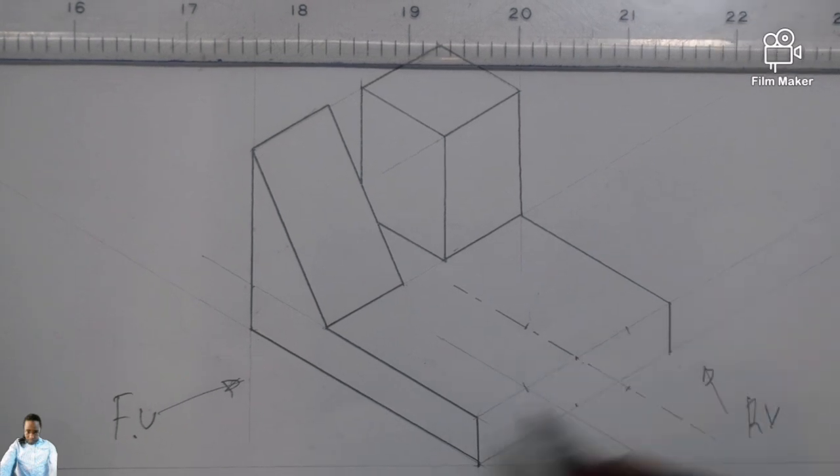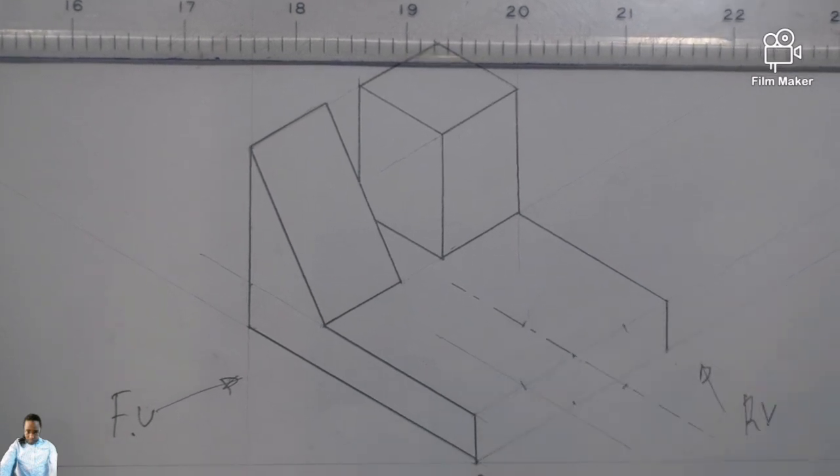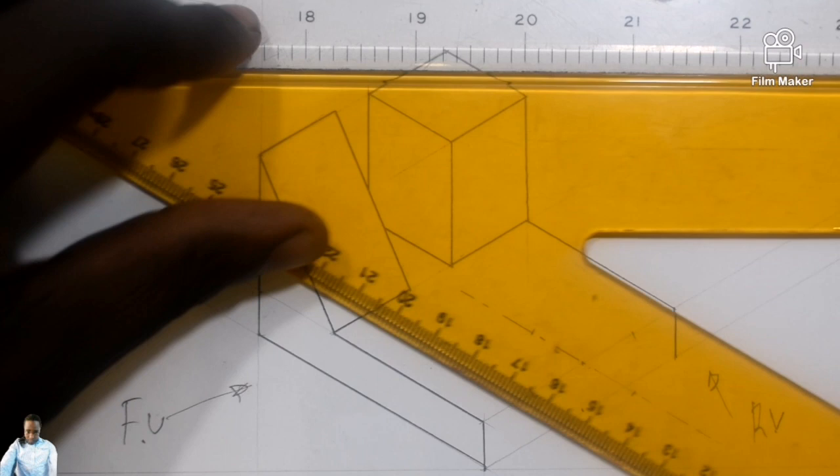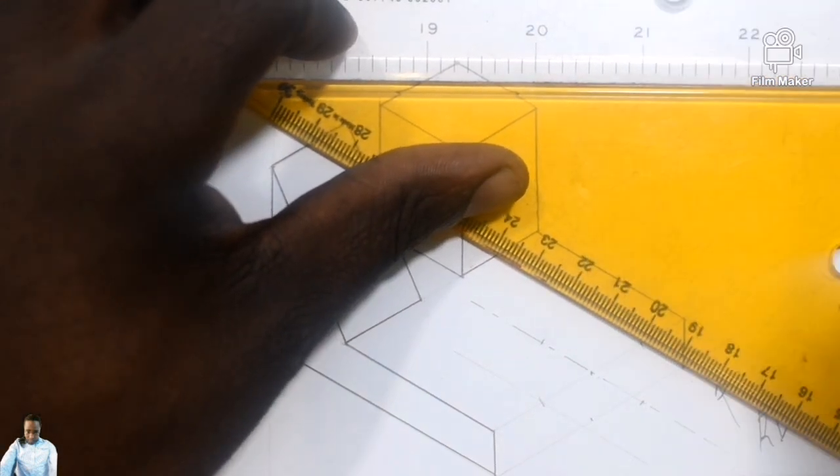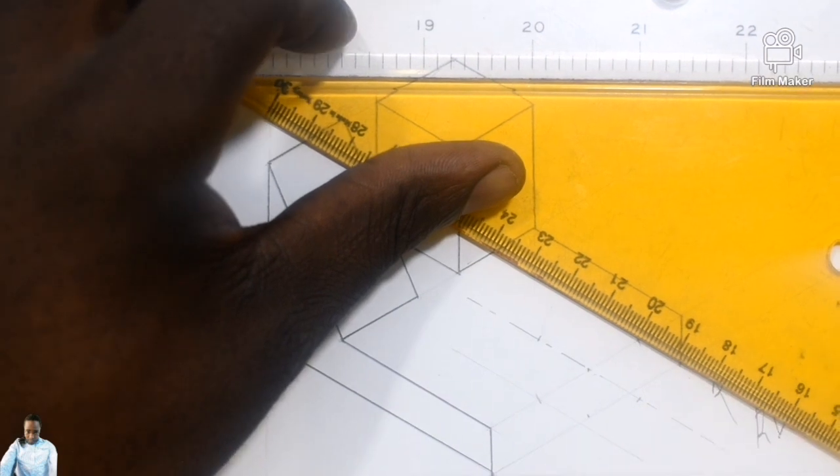So you see, now I want to draw a line that will be passing this point, so I have to be accurate there. So not something close by, but it's supposed to be on top. Try by all means to be accurate.